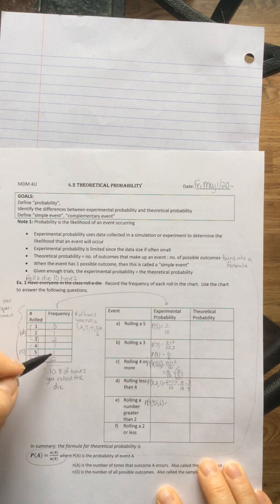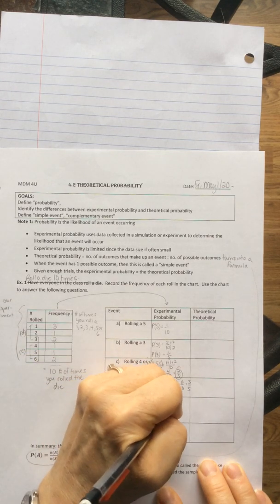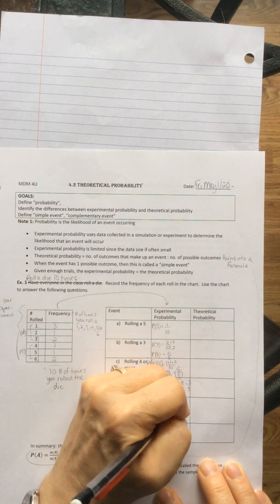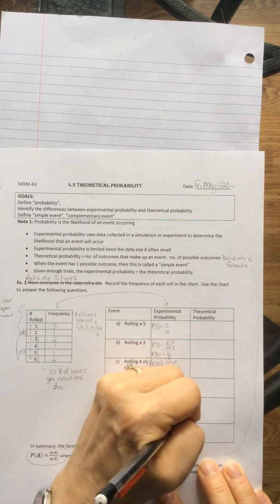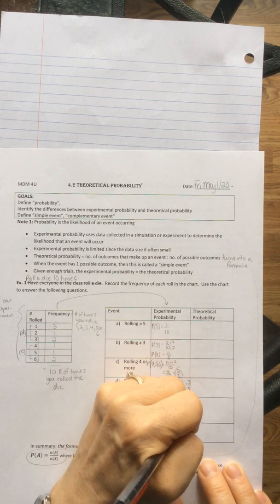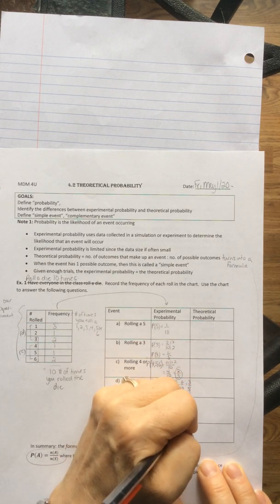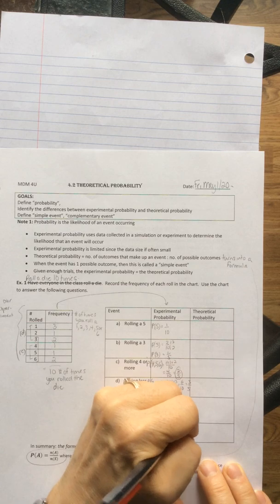So 2 plus 1 plus 1 plus 2. Adding those together, you get 6 out of 10. And dividing them both by 2 to reduce them, 3 out of 5.